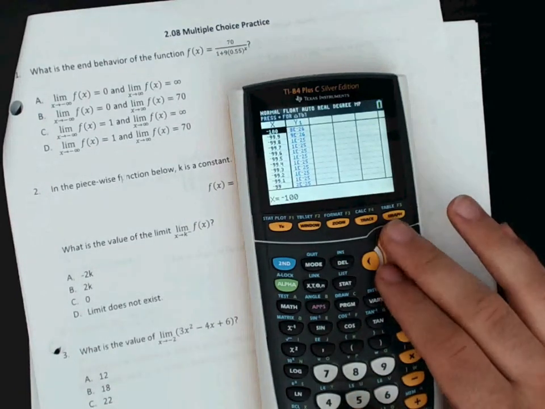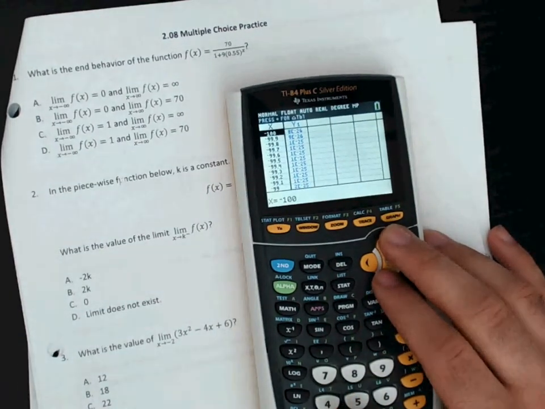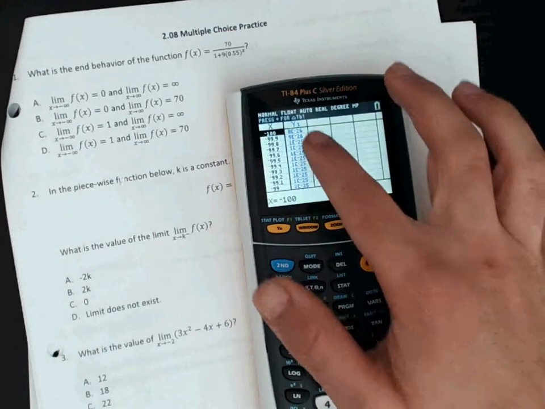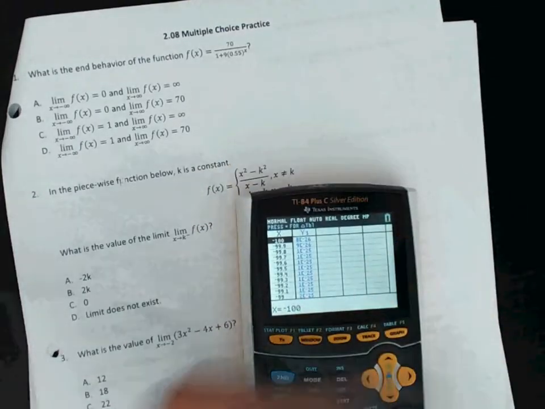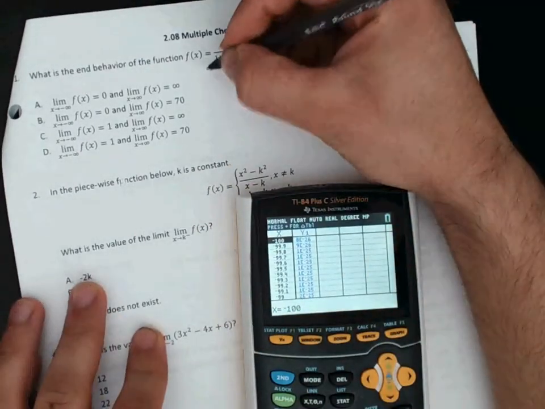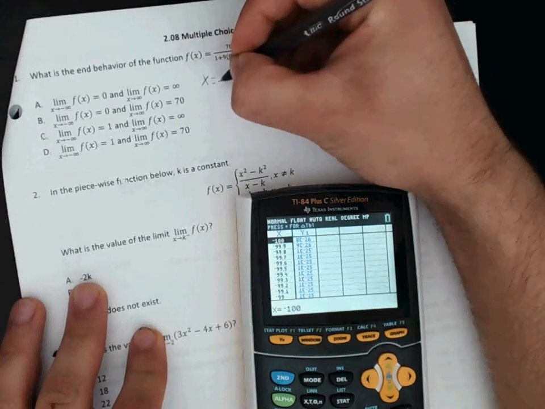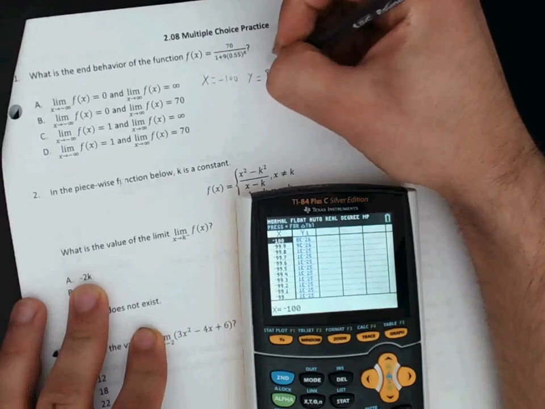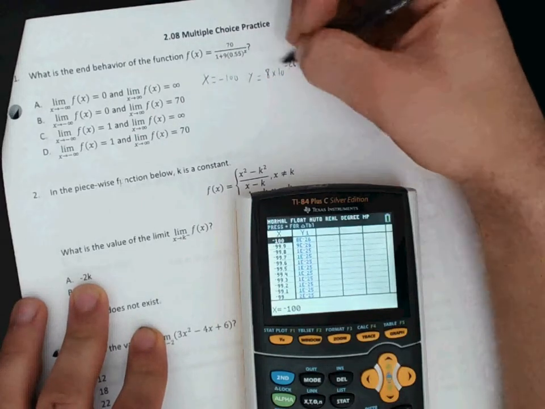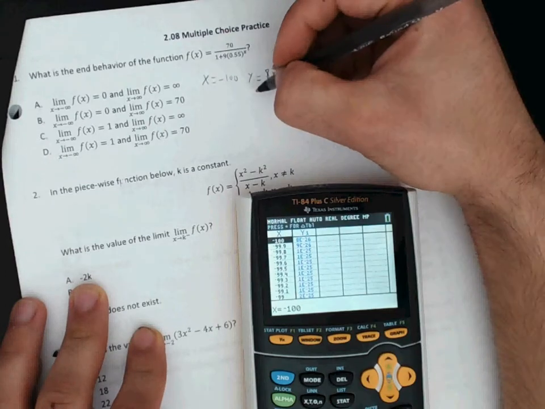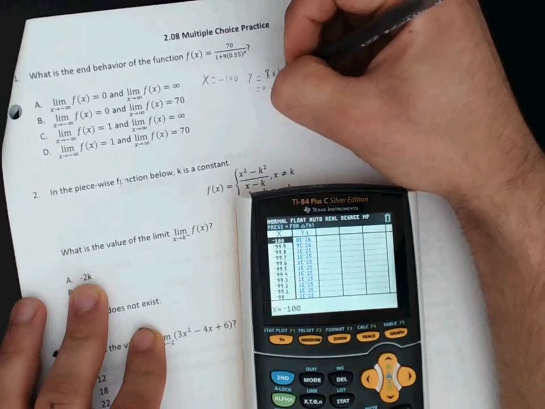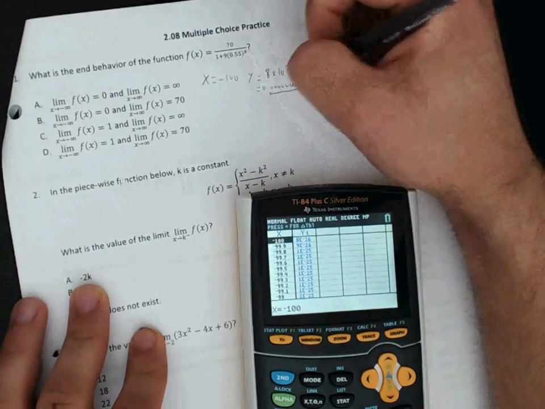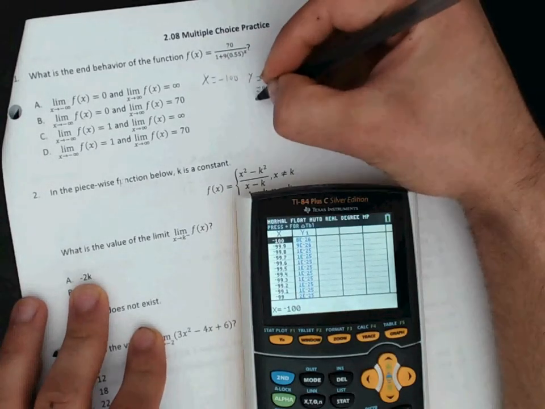You can see this becomes a ridiculously small number. So let's say x is equal to negative 100. This means when x equals negative 100, y is equal to 8 times 10 to the negative 26. That's equivalent to 0.0000000, 26 zeros, and then an 8. So that's pretty much 0.